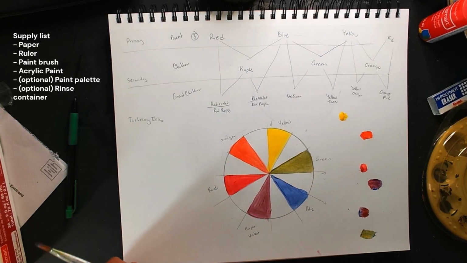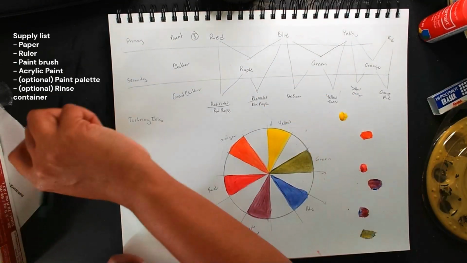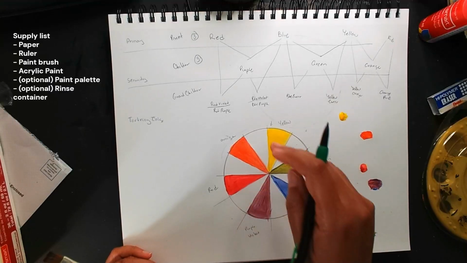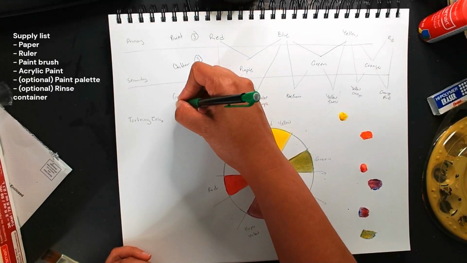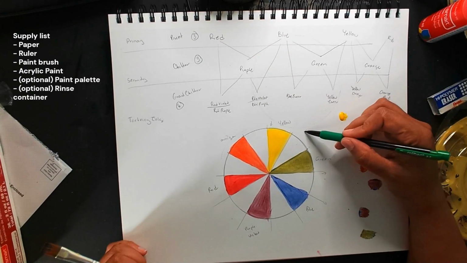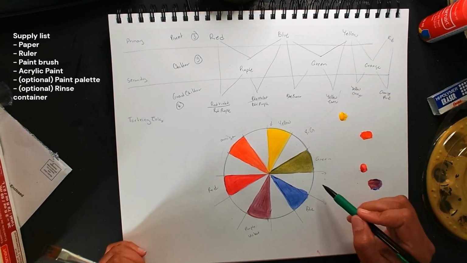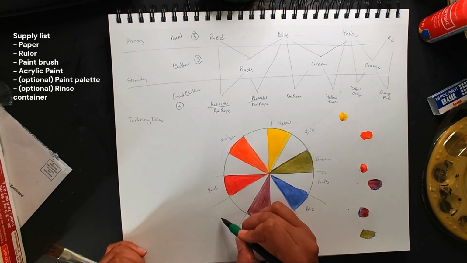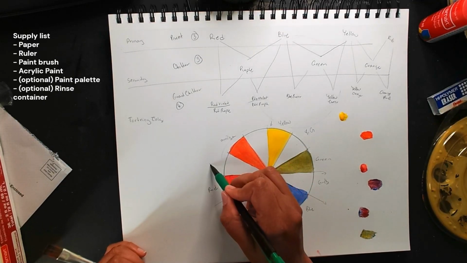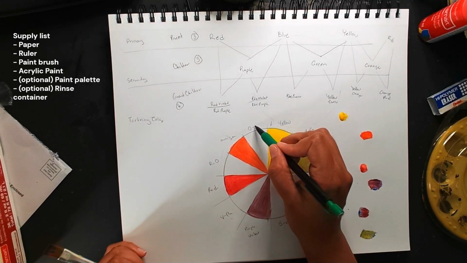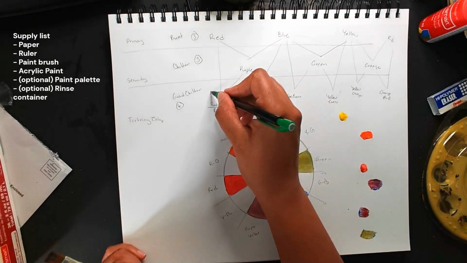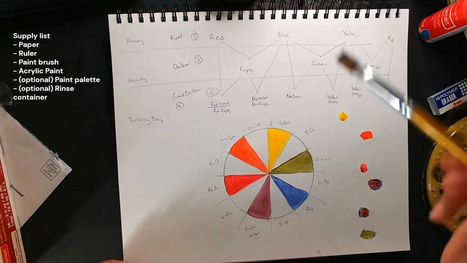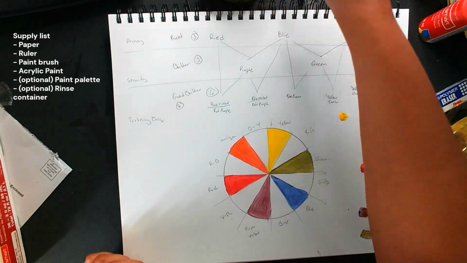Okay, so now we have our secondary. So we have 3 primaries, 3 secondaries, and that leaves you with 1, 2, 3, 4, 5, 6. I knew I was missing one. I just couldn't figure out which one it is, but that is okay. So this is going to give me yellow-green, green-blue, blue-violet, violet-red, red-orange, and orange-yellow. There we go. So this gives me 6. So we have 3 parents, 3 children, and 6 grandchildren.